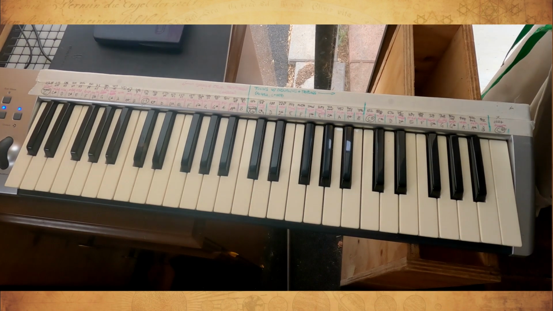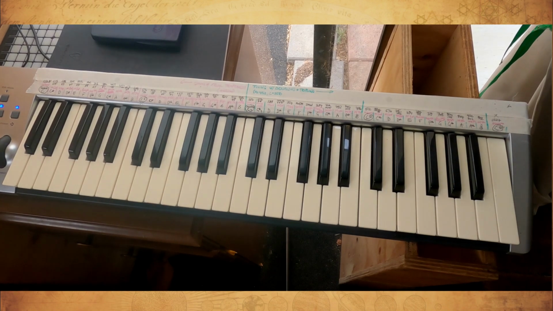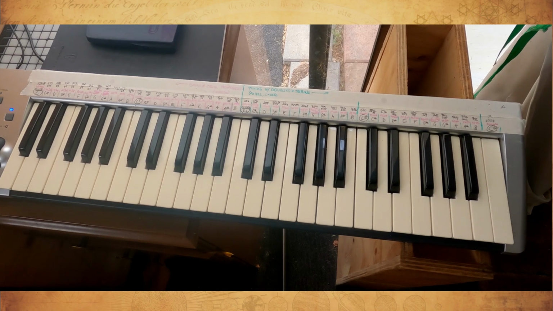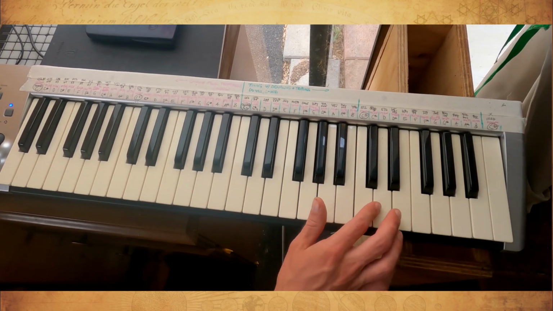We can hear that the perfect fourth down from a note happens to sound quite harmonious with the note that we took as the unison too. Let's take a look at the reason for this. If we count 7 semitones up from G, 1, 2, 3, 4, 5, 6, 7.